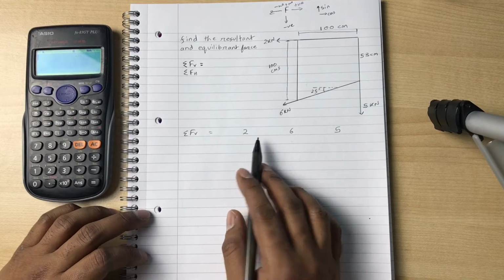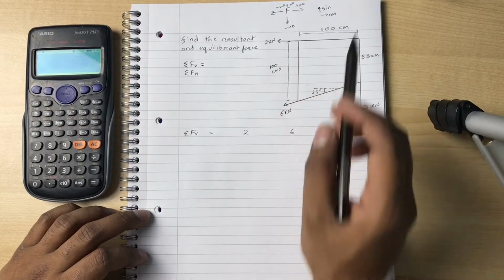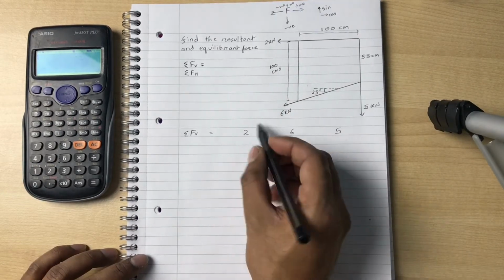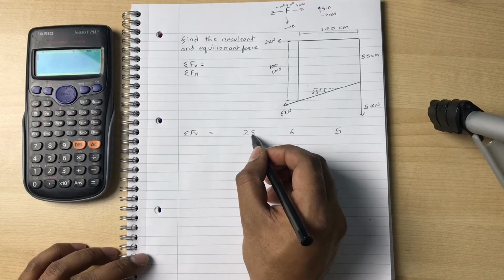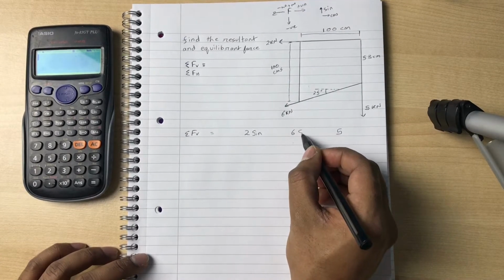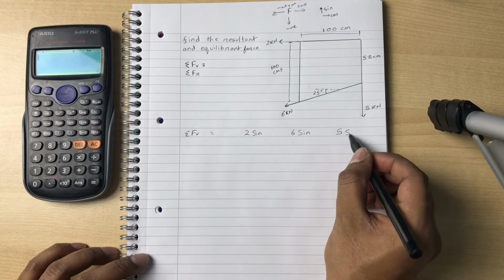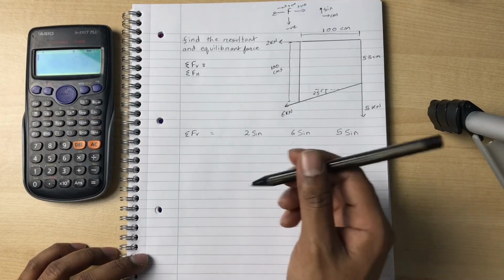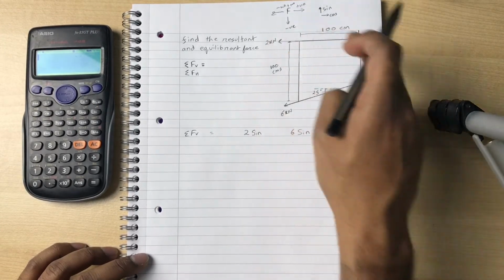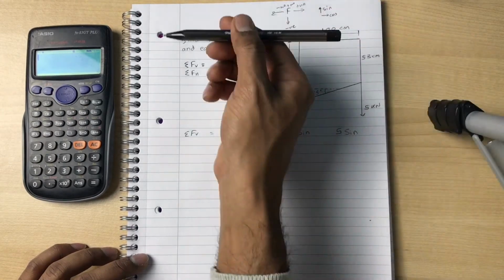Now the vertical component, we need to use the sine. That's going to be sine, sine and sine. And now we need to find the angle at which these forces are inclined with respect to the horizontal.